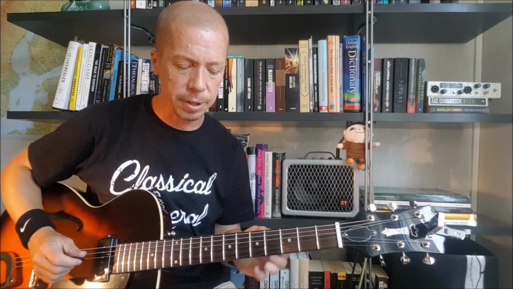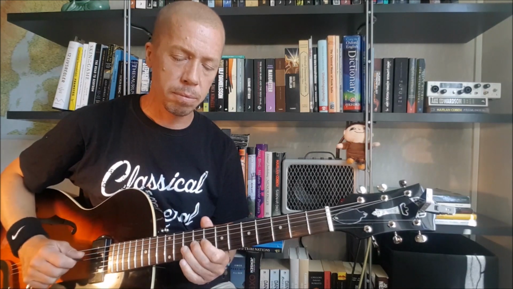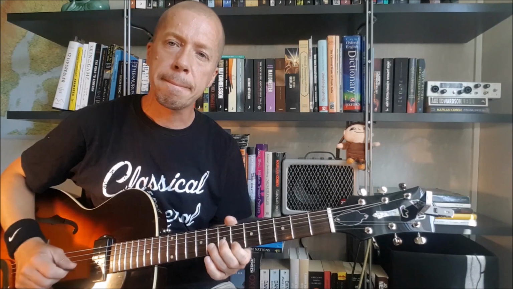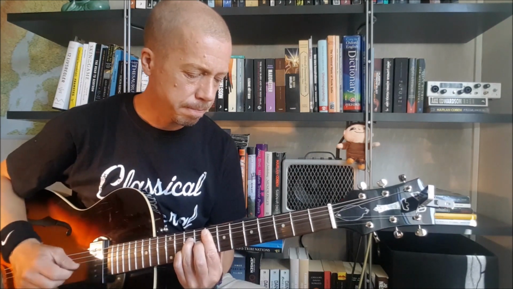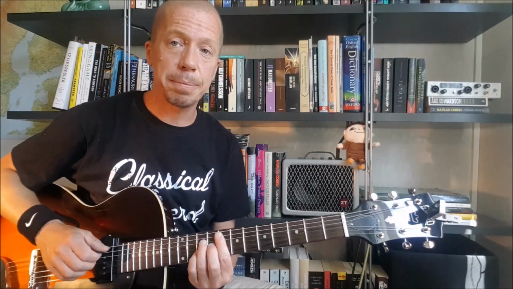Again, we can think of parallel stuff, like just moving the same kind of shape around, which is a great thing to be able to do, and it sounds nice, but we also want to be able to break out of that. So again, if I do this over a pedal note, F major 7, E flat major 7 over F, that's a mixo sound, right? So I'll make a vamp like that.